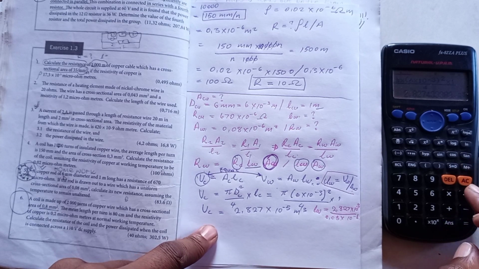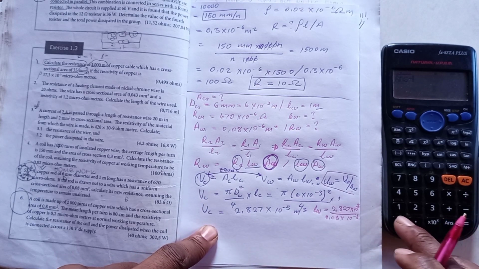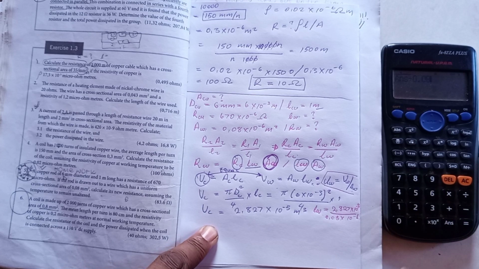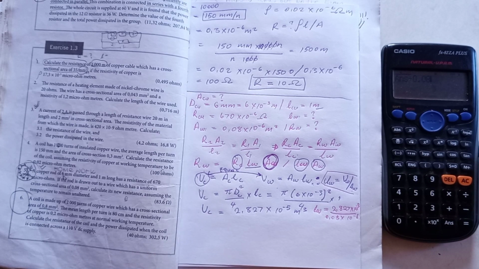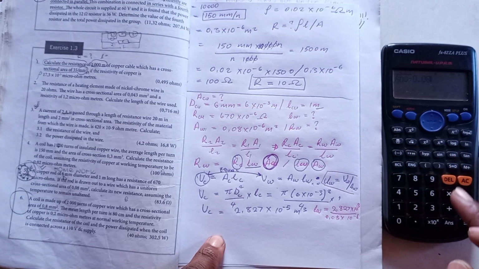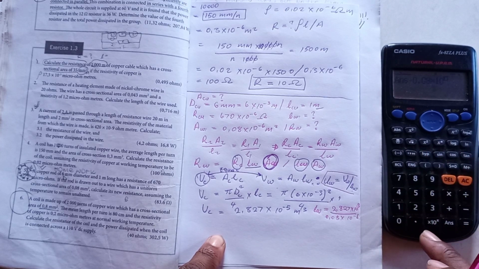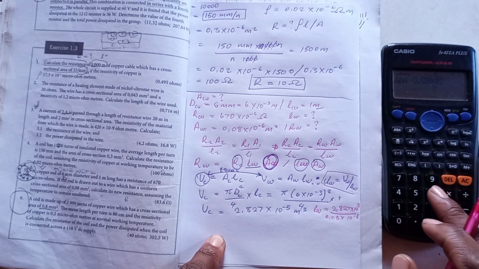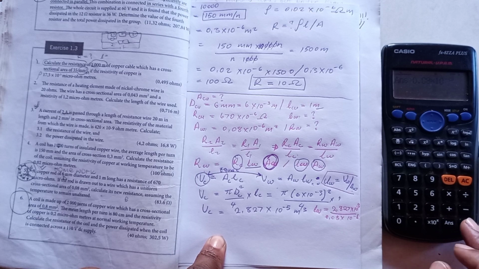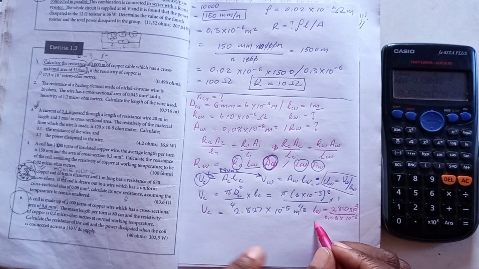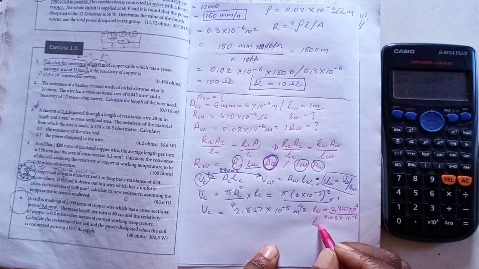So let's just divide the answer there by 0.08, and this 0.08 is multiplied by 10 raised to minus 6. This is equal to, this is now the length of the wire.